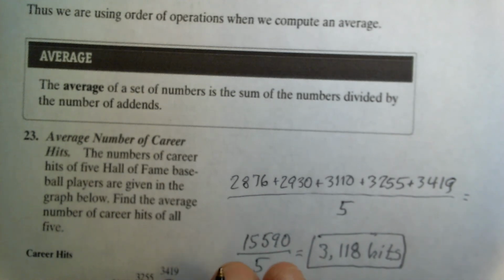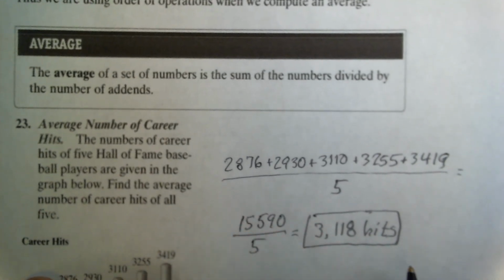So in this case, the unit of measure is hits. In other words, we don't just have a number, 3,118. Remember, in word problems, we probably need an explanation of what the number stands for. So in this case, the number stands for the average number of career hits of all 5.